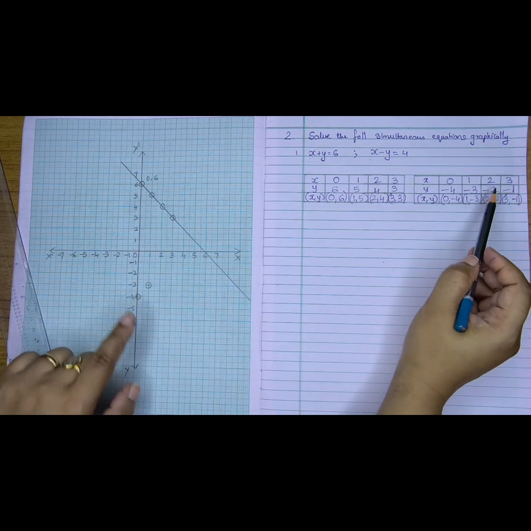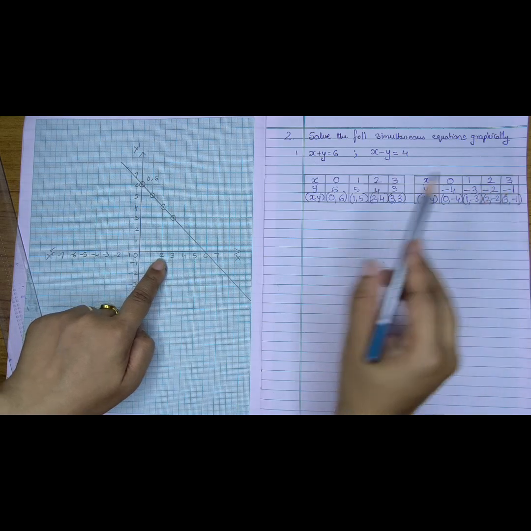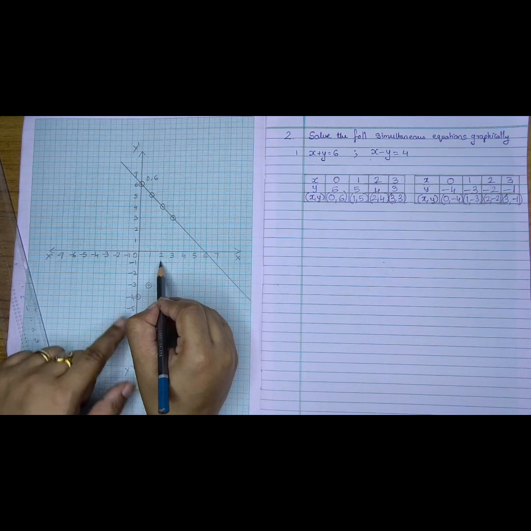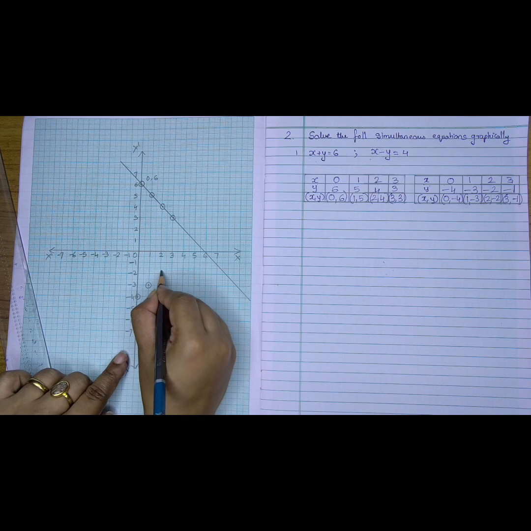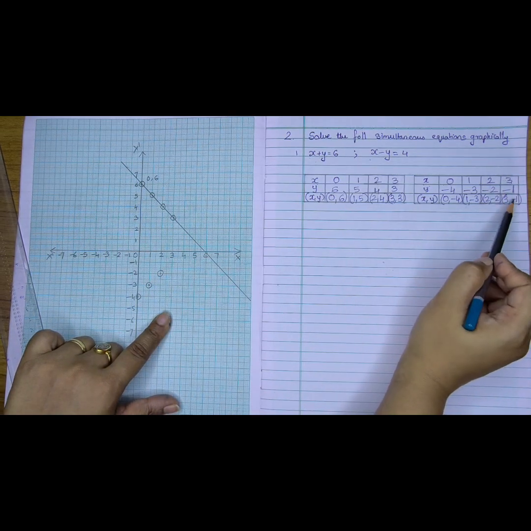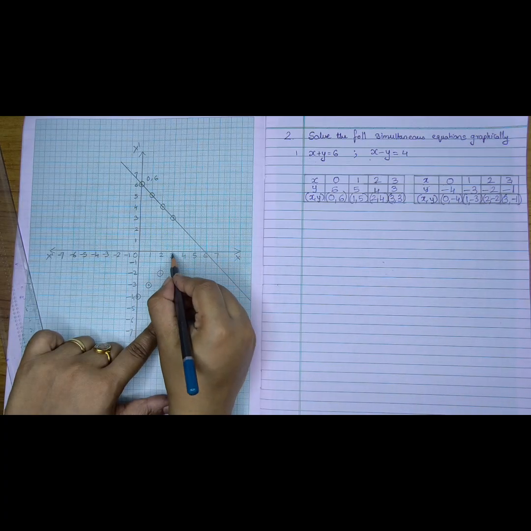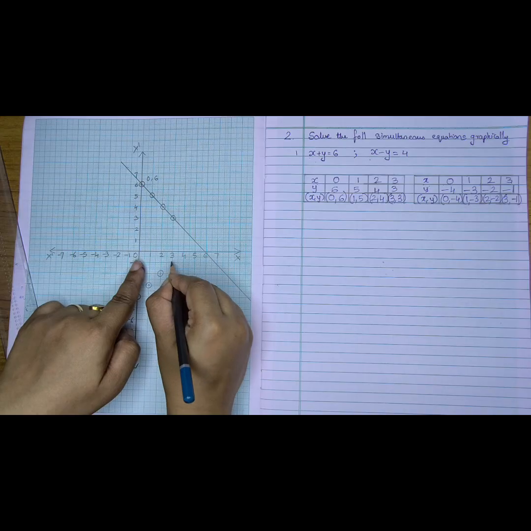Next is 2 on the x-axis and y-axis minus 2. X-axis 2 and y-axis minus 2 here. Next 3 and minus 1. So x-axis 3 and y is minus 1 here.